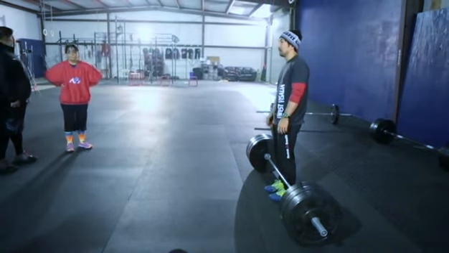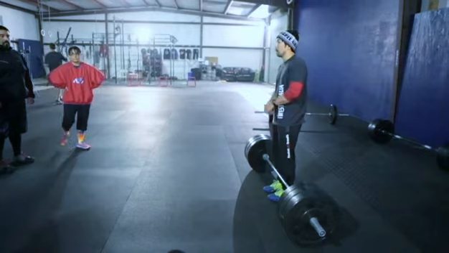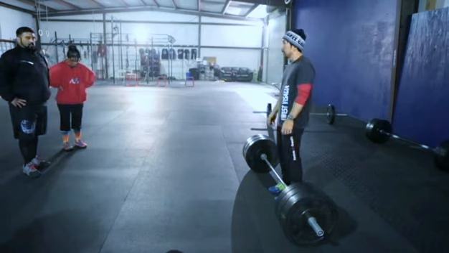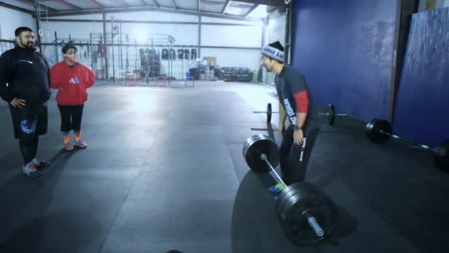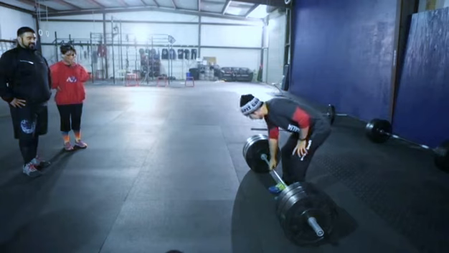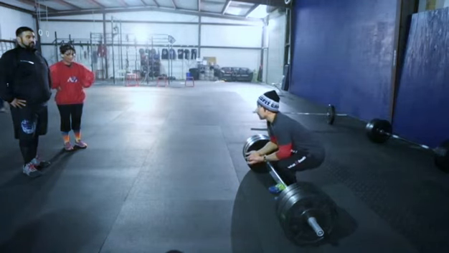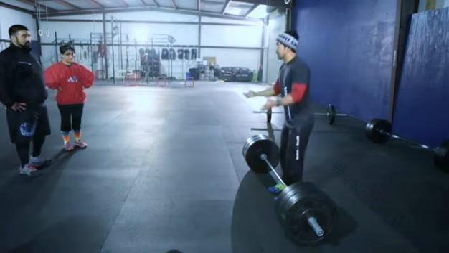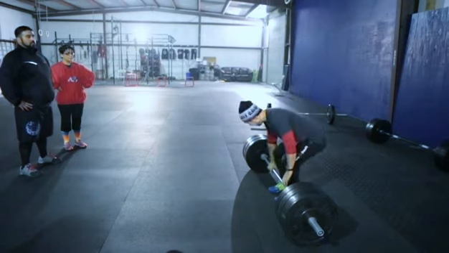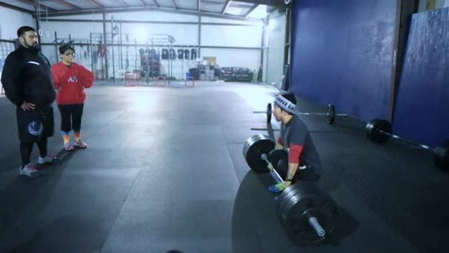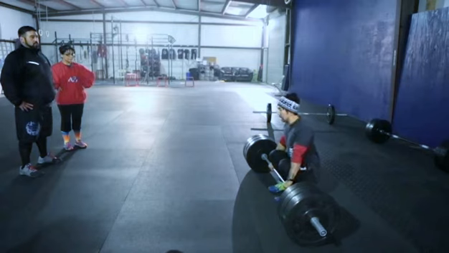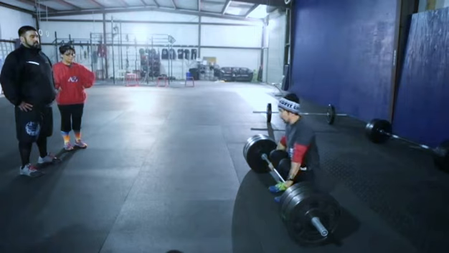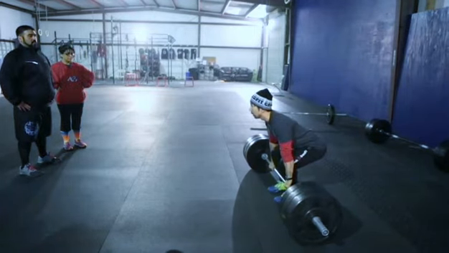So, anyways, any more questions? So, same thing for the clean if you want. For the clean, it's different because it's a bottom up setup. So you're going to start from the bottom, because if you start from the top, you're going to pass out because it'll just take too long. So you're going to set up from the bottom position and you're going to hunt for as much tightness as you can. So from here, arms straight, and then load.